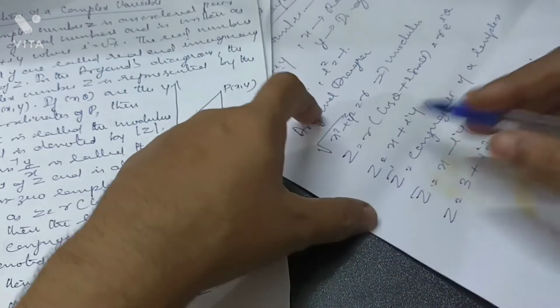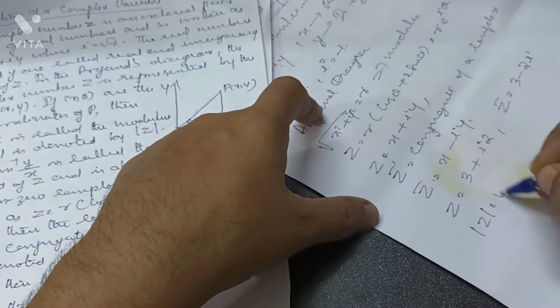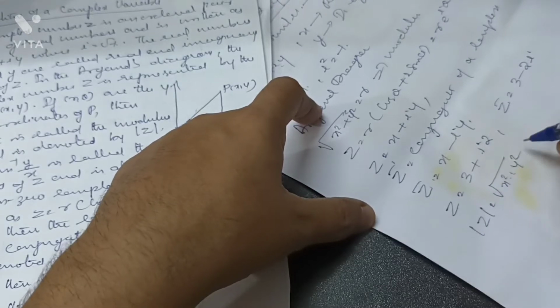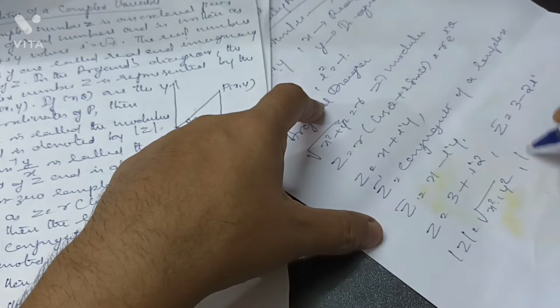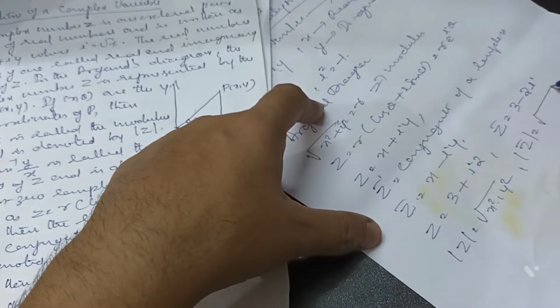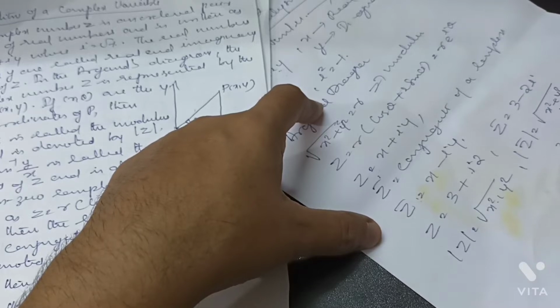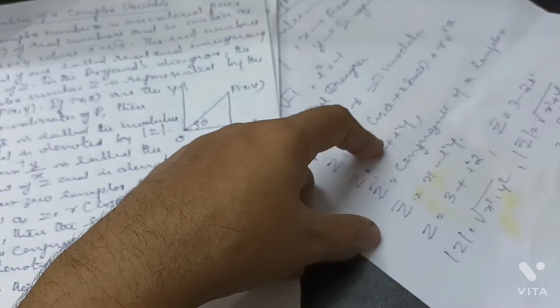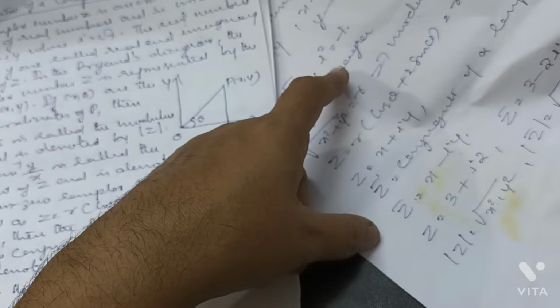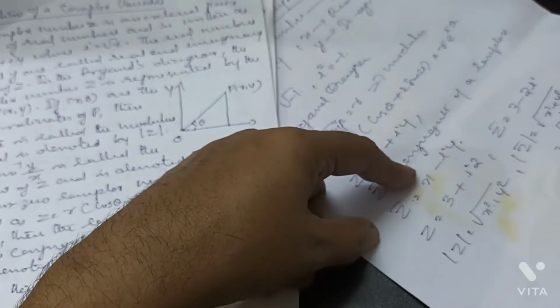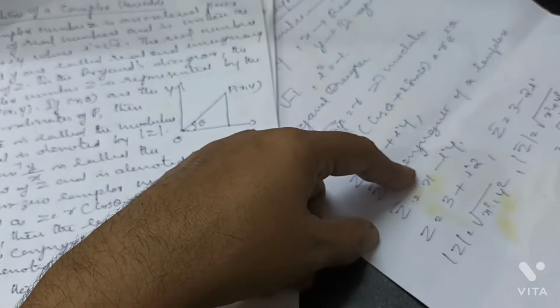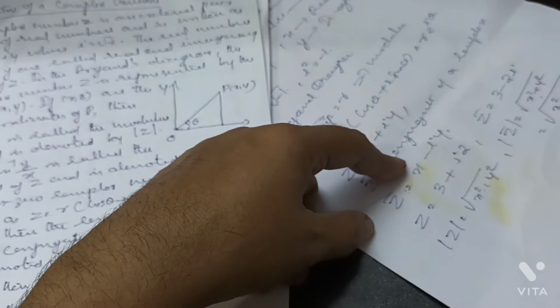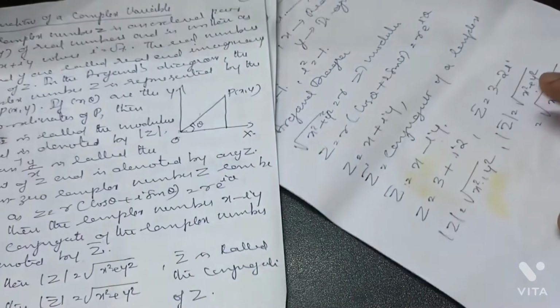Okay. Now I already told you, the modulus of z: you can calculate mod z is equal to root of x squared plus y squared. Similarly, the modulus of z bar is equal to root of x squared plus y squared. How are you getting this? z bar is x minus iy, so here also we get x squared plus y squared.